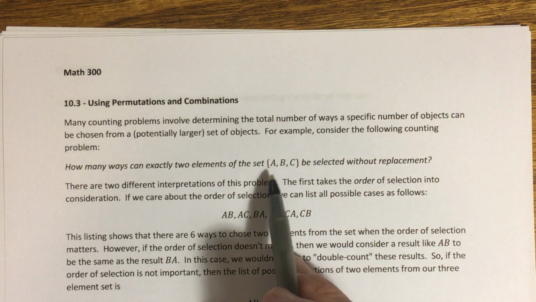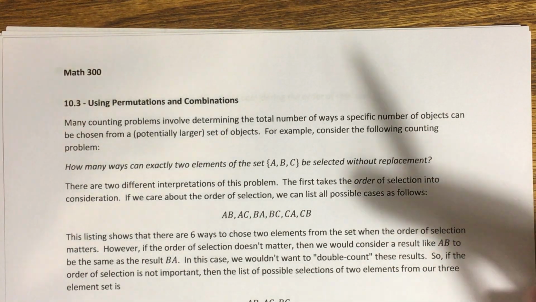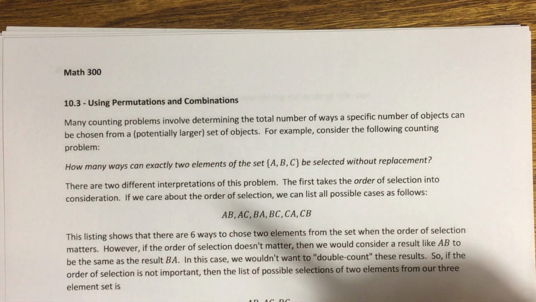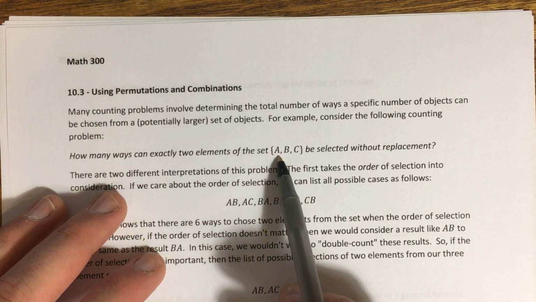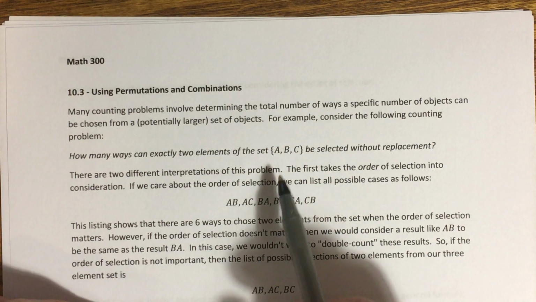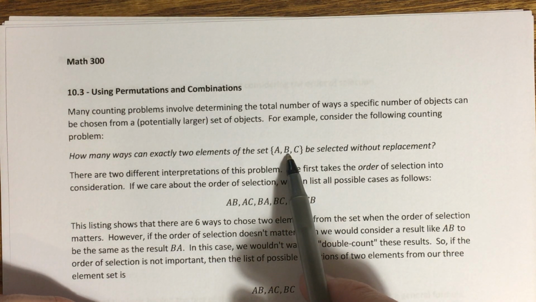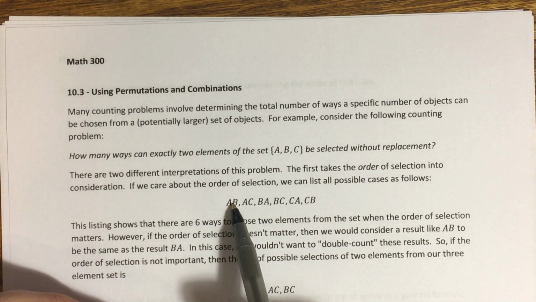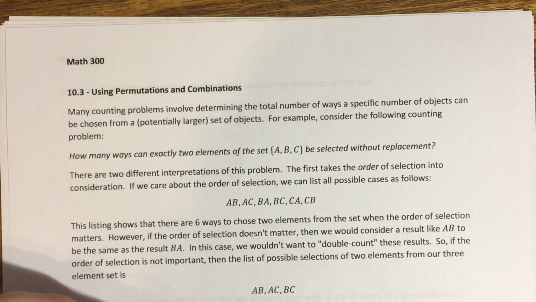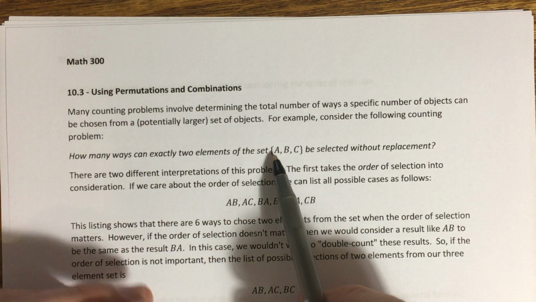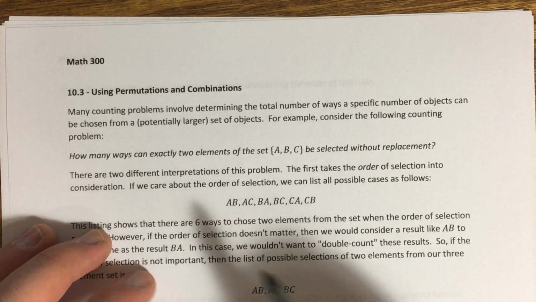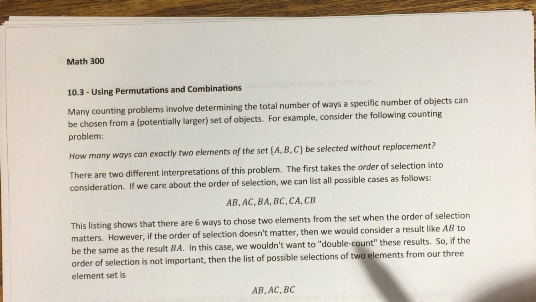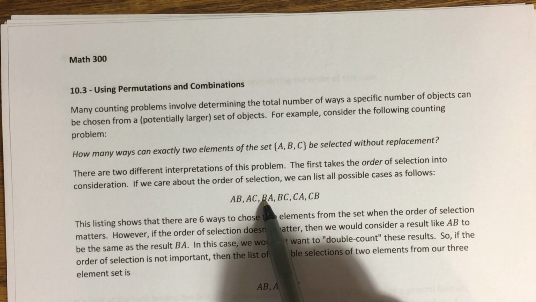And because this is a small set, I can systematically list all possible selections. So for example, remember this is without replacement, so we can't select A twice. If my first selection is A and my second selection is B, I can think of that as the pair of letters A, B, where the first letter is my first choice, second letter is my second choice. The other possibility starting with A would be A, C, so that's a second way to choose two elements from this set. Another choice would be BA.